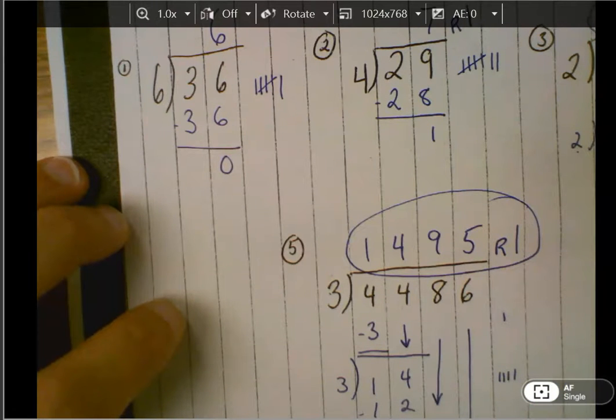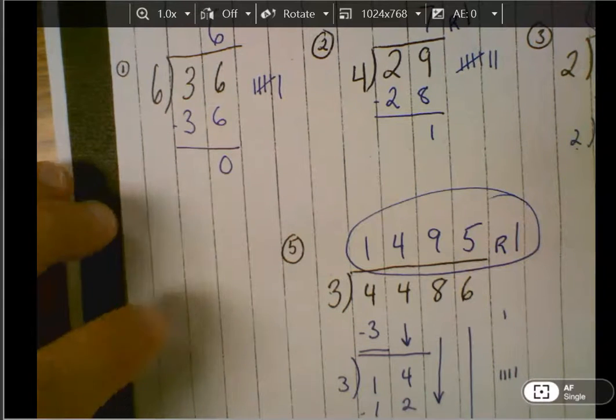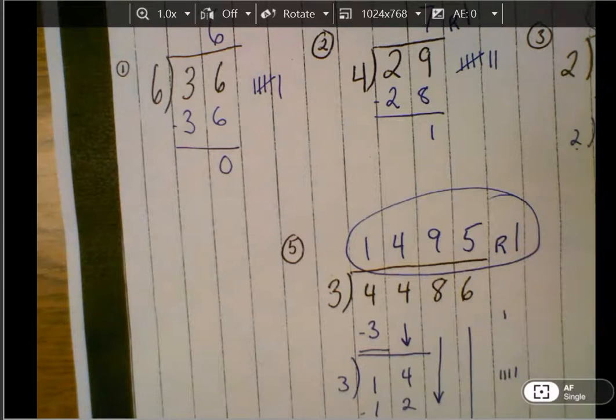That's a lot to cover in 3 weeks. This worksheet and homework tonight covers all of that. Hopefully your student is able to follow these, and I hope this video helps.